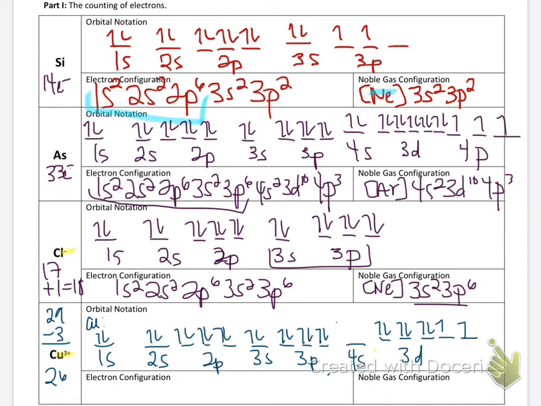Okay, so again, removing those 3 electrons, we need to remove the electrons from the 4s because that's the highest valence energy level. And then we removed our 3rd electron from that 3d sublevel.